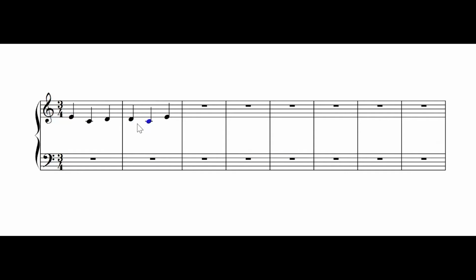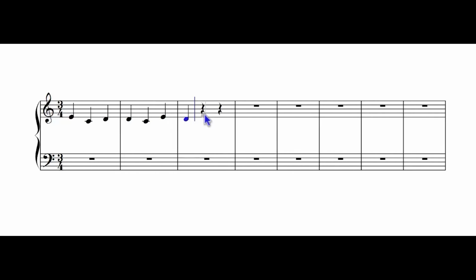And then you could invert that too, right? You could turn that on its head as well. So that would be, instead of going down a step, I go up a step, and then down a third.